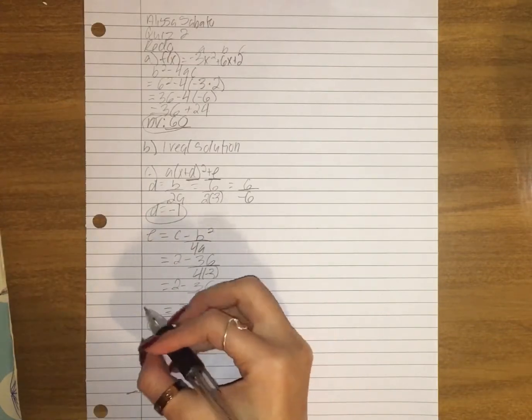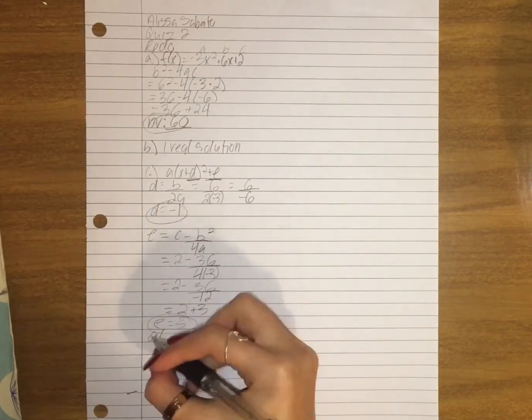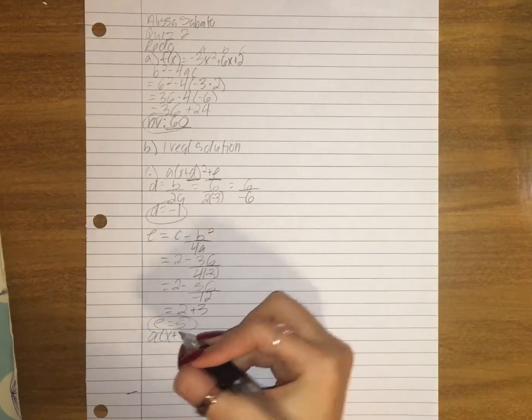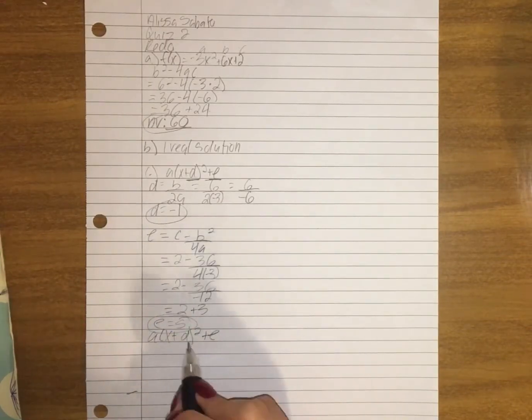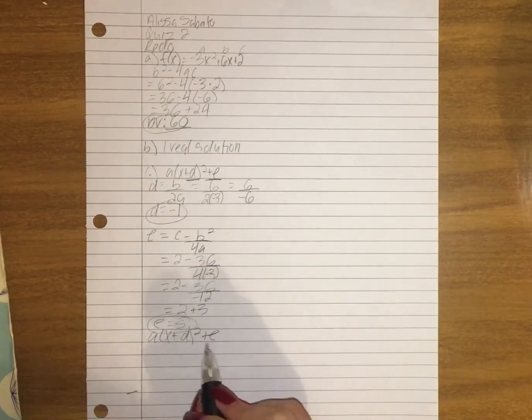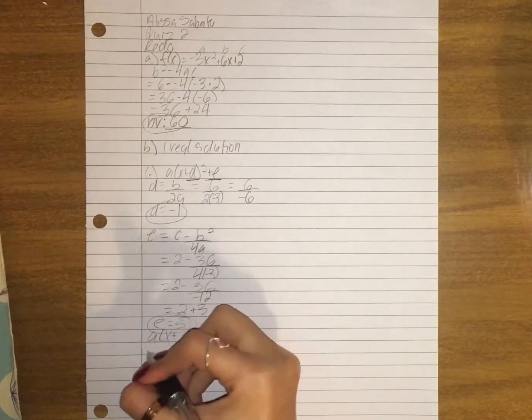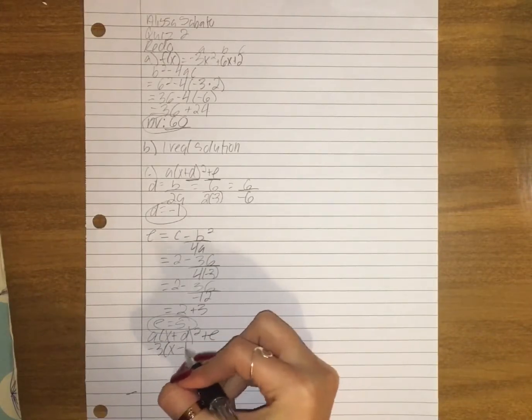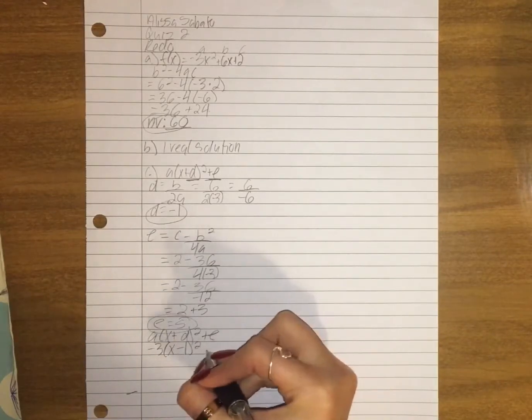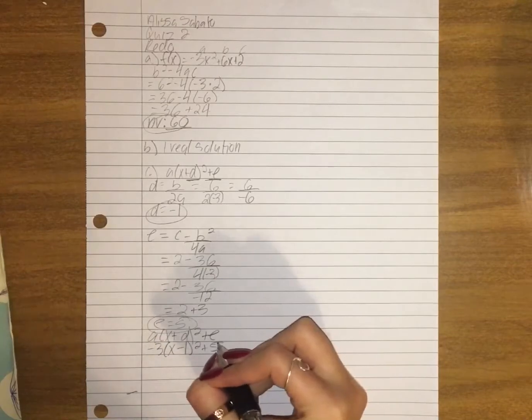Then we take the vertex formula again, which is a parentheses x plus d parentheses squared plus e, and we plug in the numbers that we found into the formula. So that would be negative 3 parentheses x minus 1 squared plus 5.